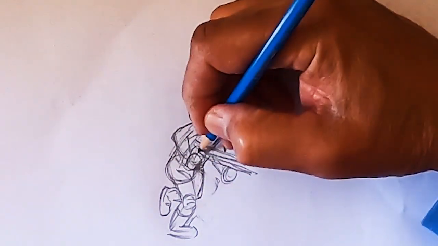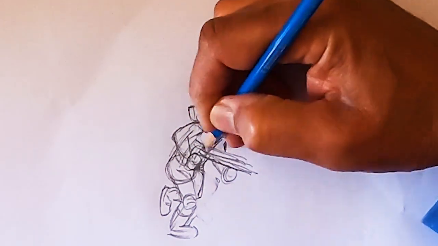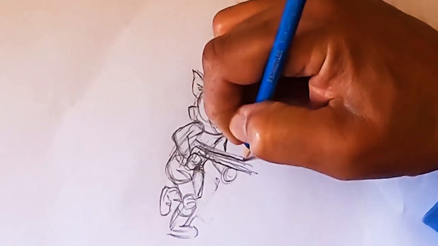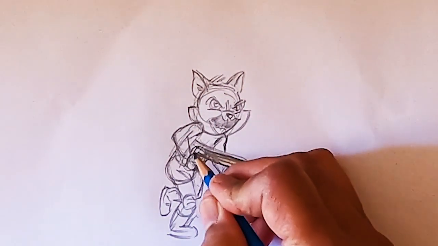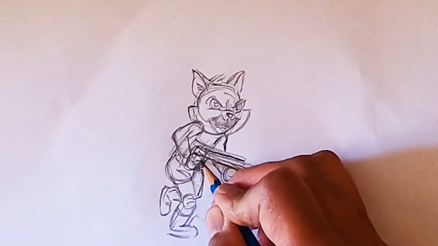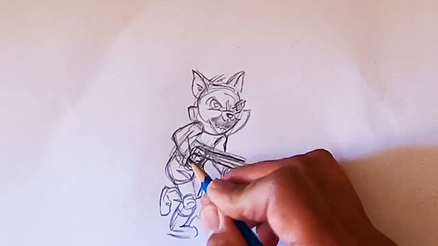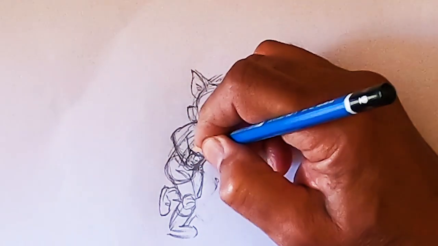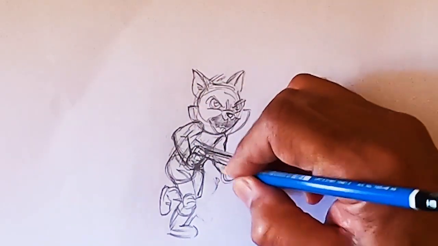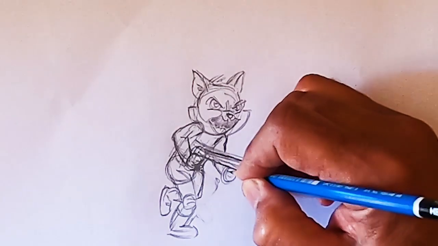If your drawing gets a little bit confusing, just go over with a darker pencil. These are just your rough drawings anyway. You're the one that's going to be doing the heavy lifting cleanup on this.